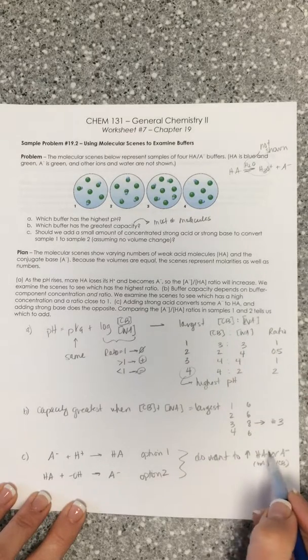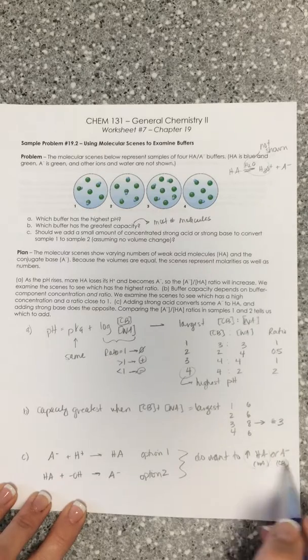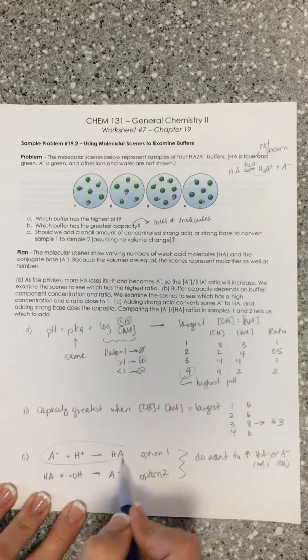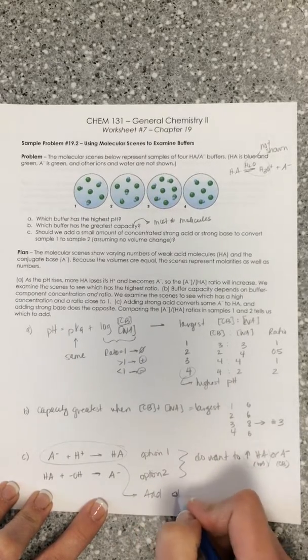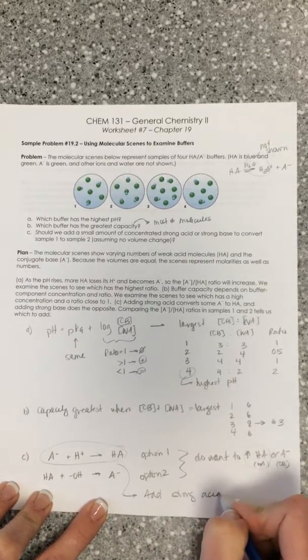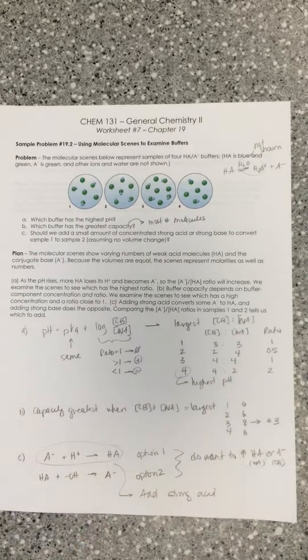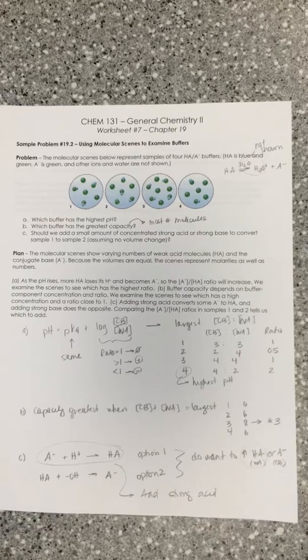So we want to add strong acid. So this was a qualitative problem getting us thinking about what really happens with buffers.